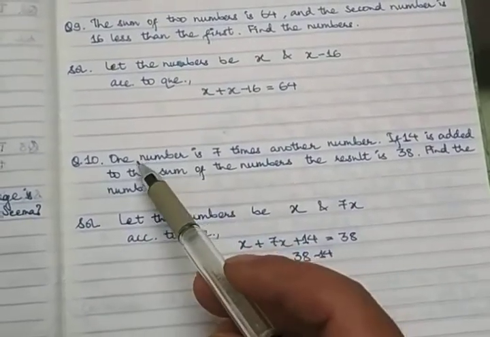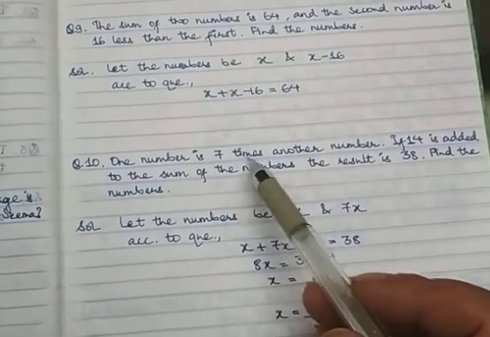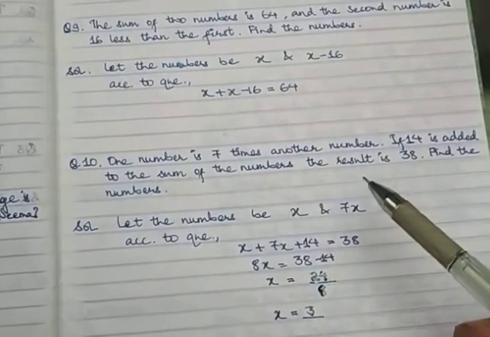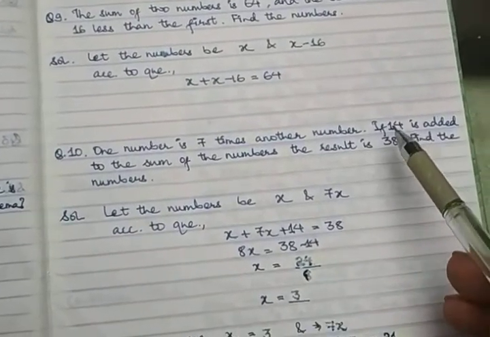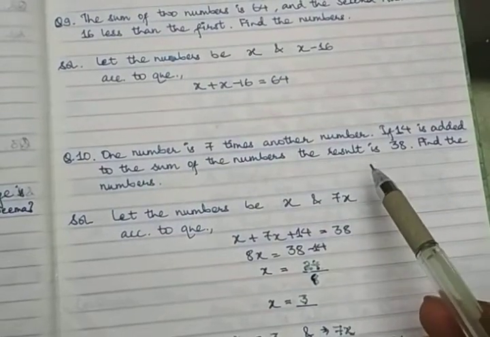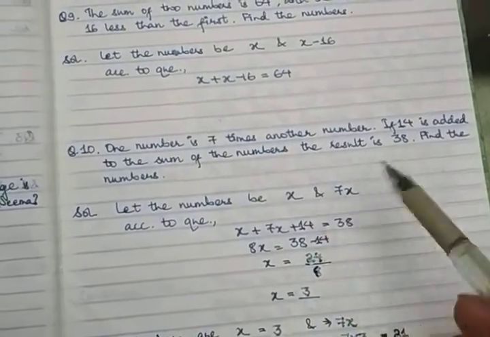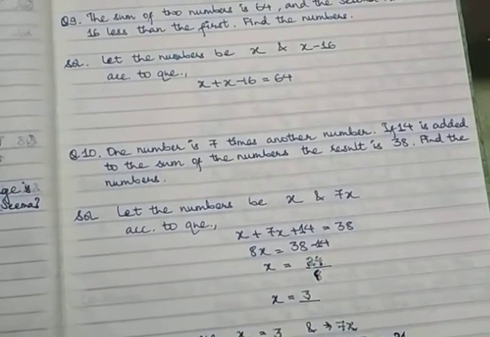So one number is 7 times another number. So whatever the number may be, we have to multiply it with 7. And the question is, if 14 is added to the sum of the numbers, the result is 38. That is, if we add those two numbers and add 14 to it, the result will be 38. Find the numbers.